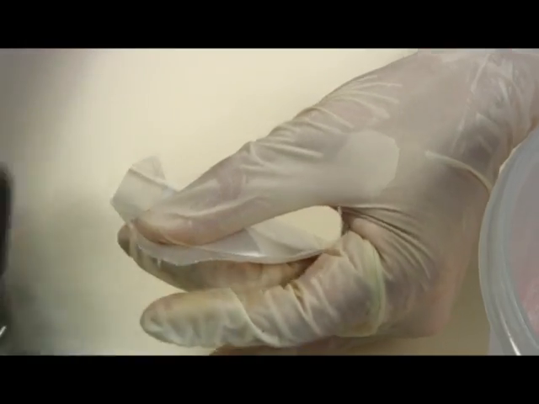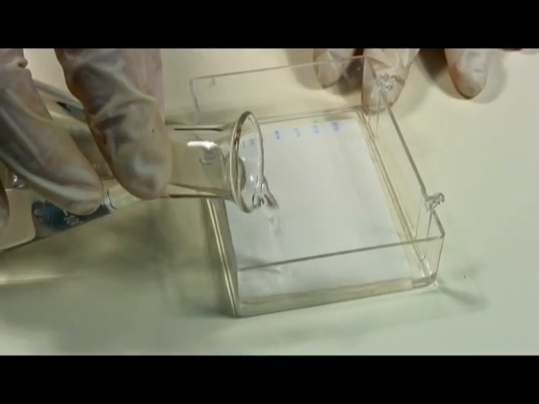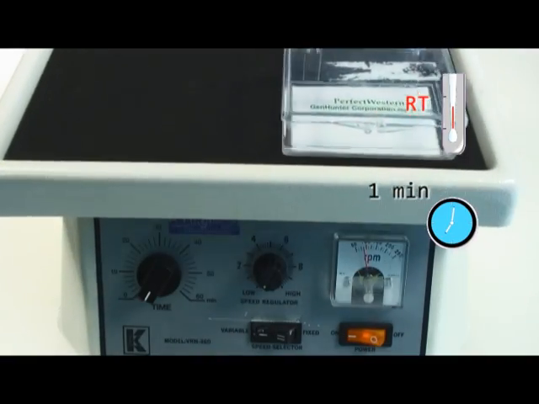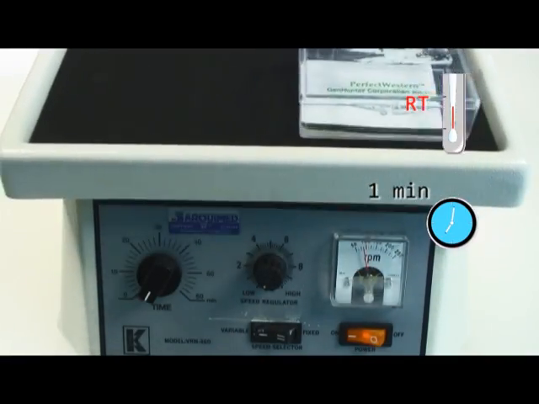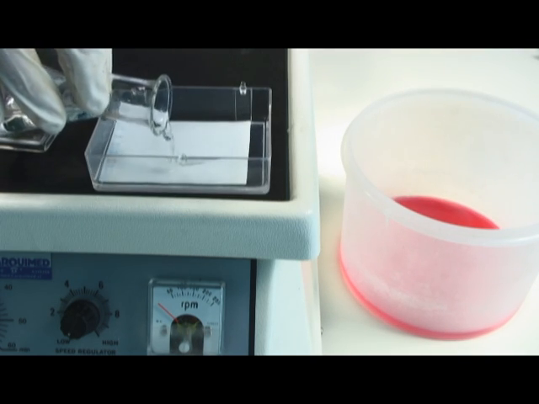Cut the bag and discard the contents. Move the membrane to a container. Wash it in washing solution in a shaker for 1 minute at room temperature. Wash 3 times.